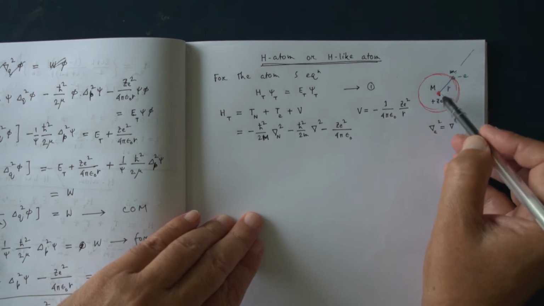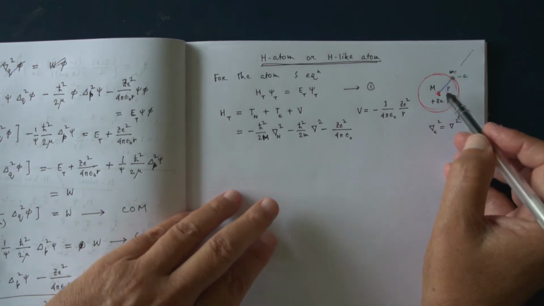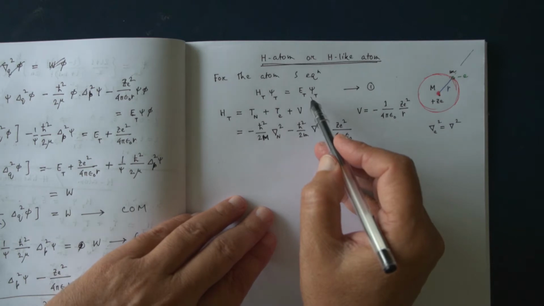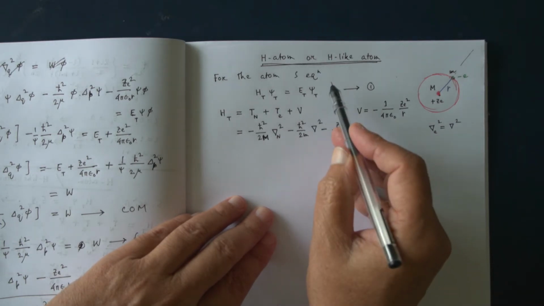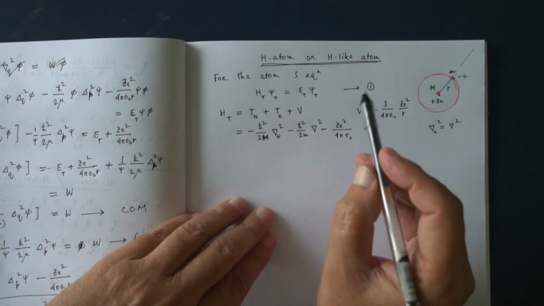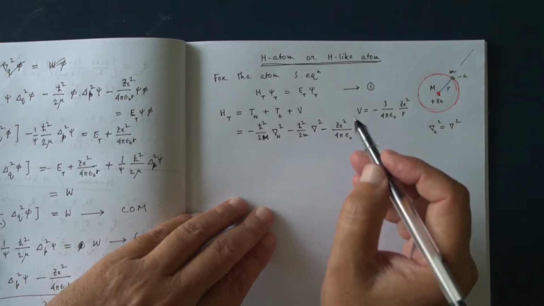But that is not the case because there is strong attraction between the two. Therefore, we cannot divide this equation into two parts, one for the nucleus, the other for the electron.